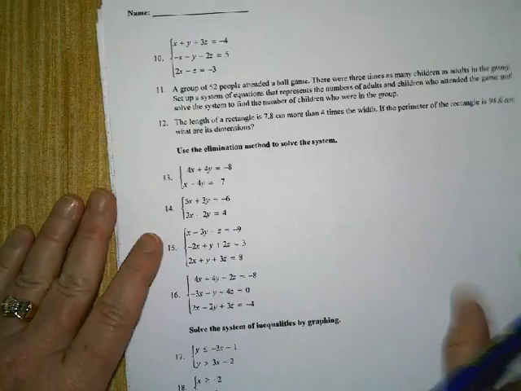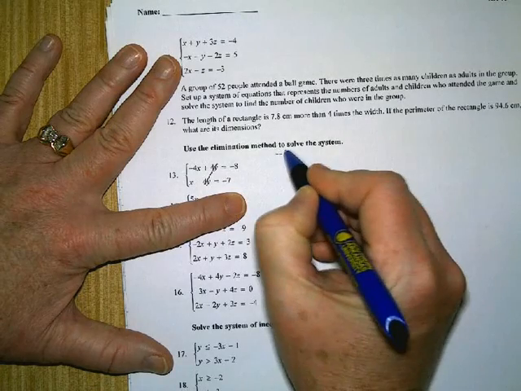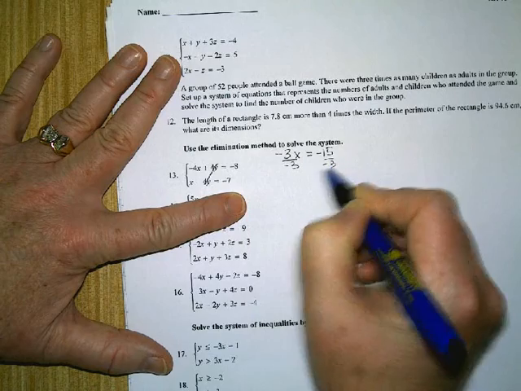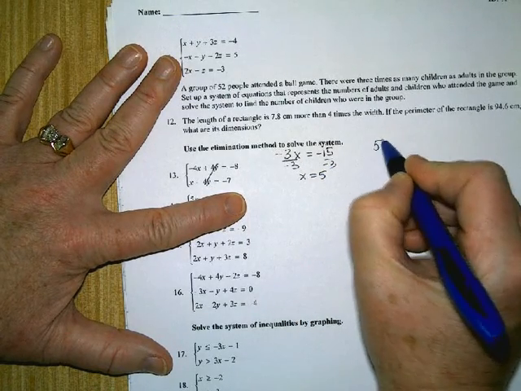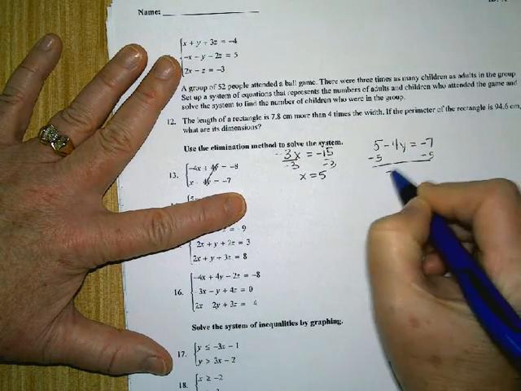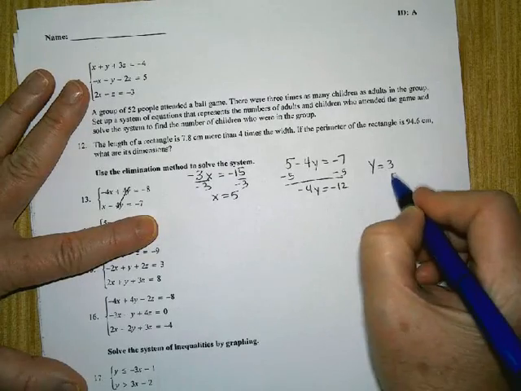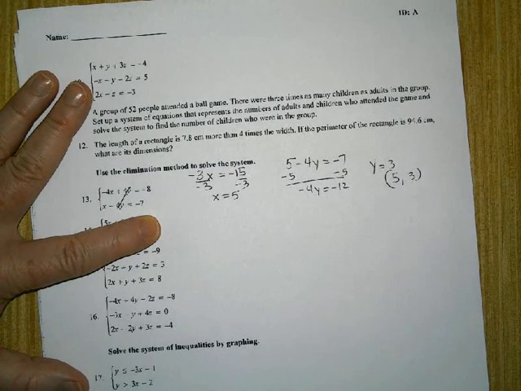13. Use elimination. Is 13 set up for elimination? Yes. The y's cancel. You get negative 3x equals negative 15. Divide by negative 3, x is 5. If x is 5, 5 minus 4y is negative 7. Negative 4y is negative 12. Y is 3. So the answer is 5, 3. That's a pretty easy one, right? It's all set up for you.